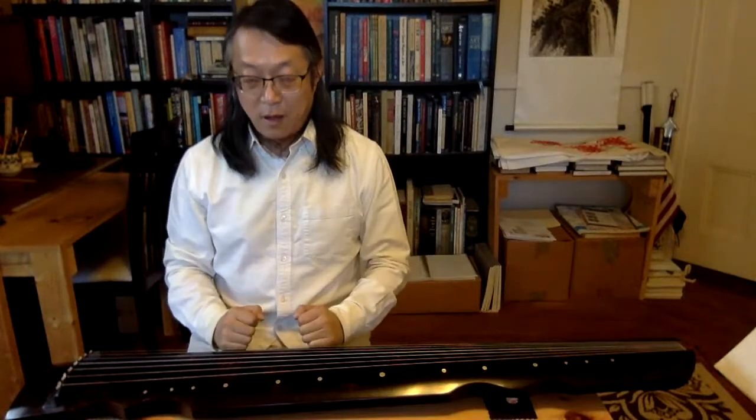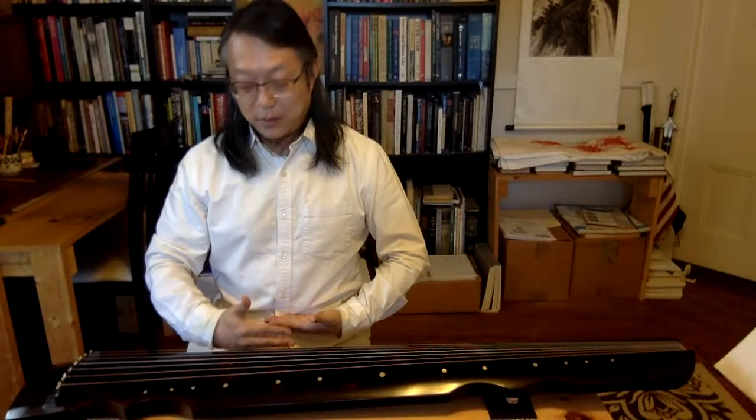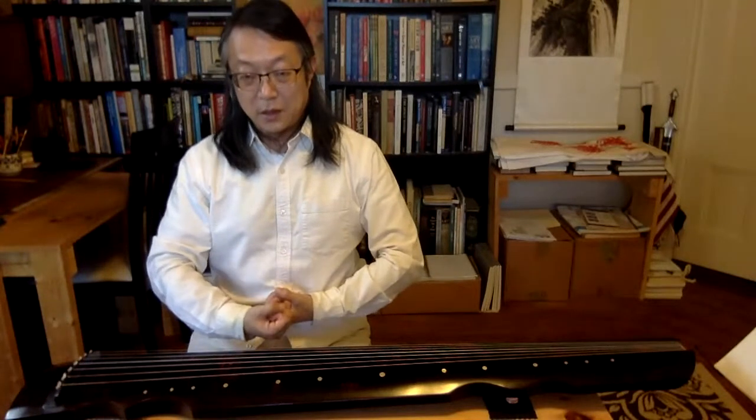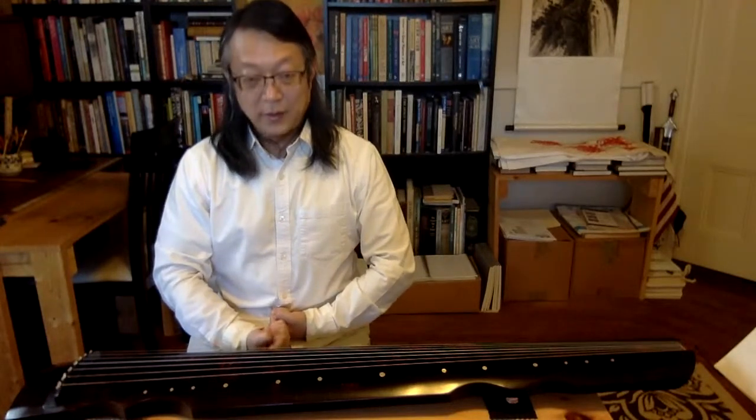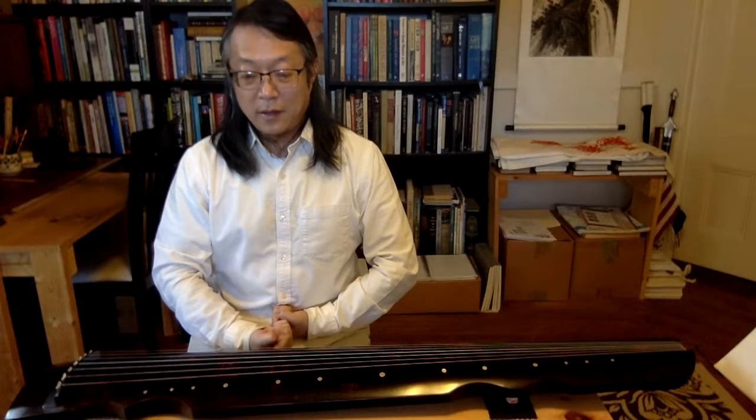That is when you are sitting relaxed, straight. Your body is perfectly perpendicular to the ground. Your body to the edge of your Guqin should be 2 fists, right? So here, 2 fists. And that distance is when you are sitting straight.